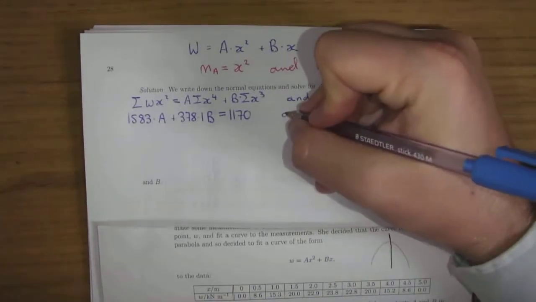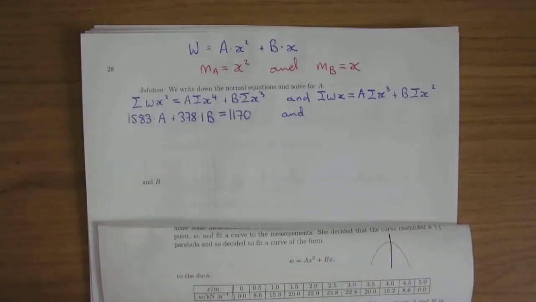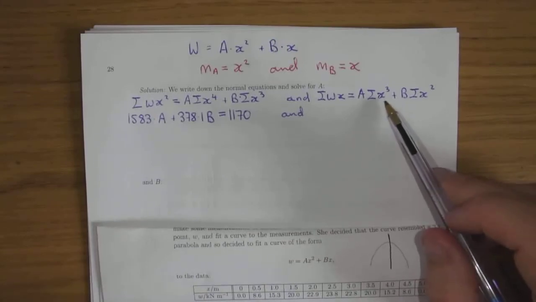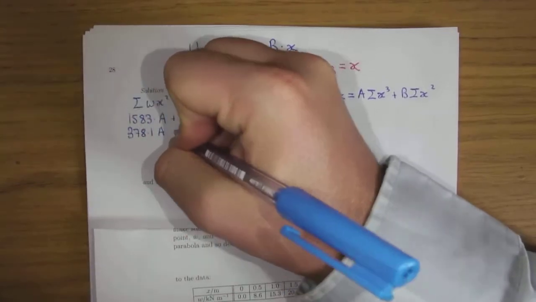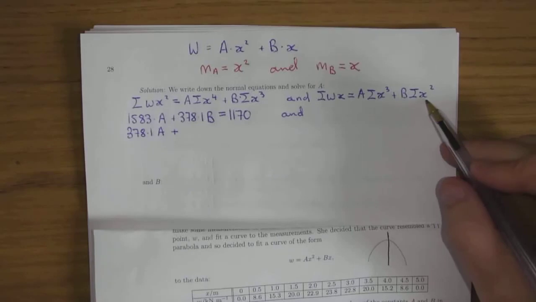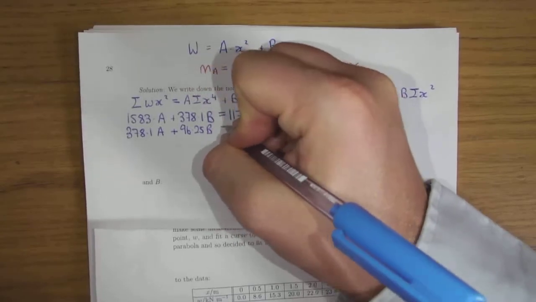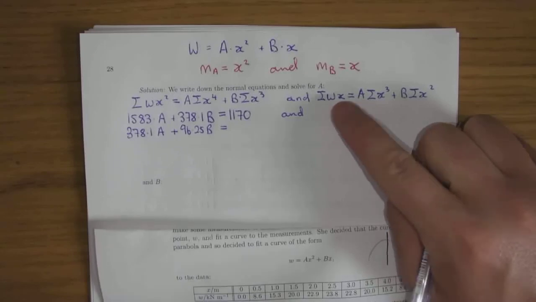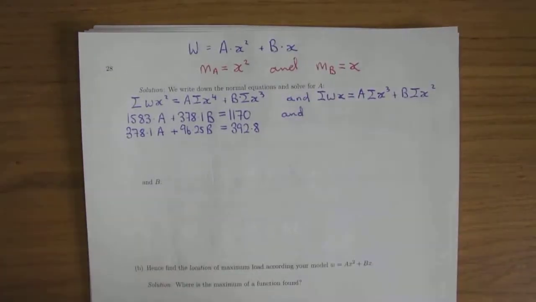Okay. And the other equation, which I want to write here because I want to line them up, even if I'm doing Cramer's rule or not. So the other equation says a times add up the x cubed, which is 378.1, plus b times add up the x squared, which is 96.25, equal to add up wx, which is 392.8. Now here I have nasty decimals, so I'd recommend using Cramer's rule.